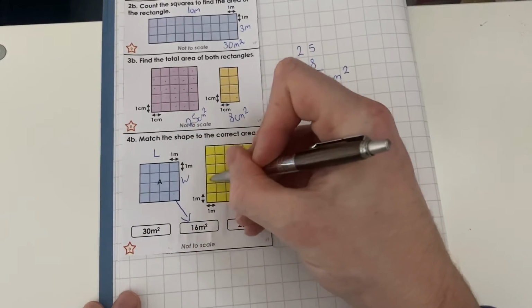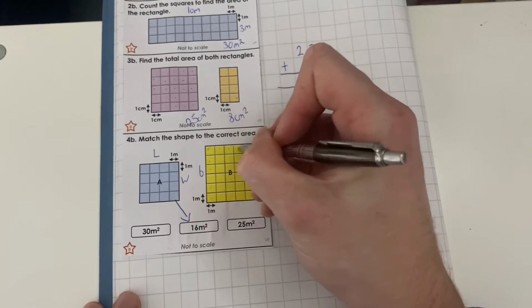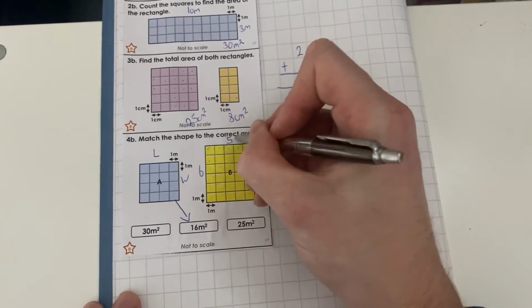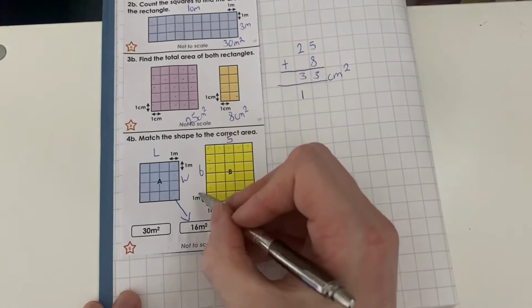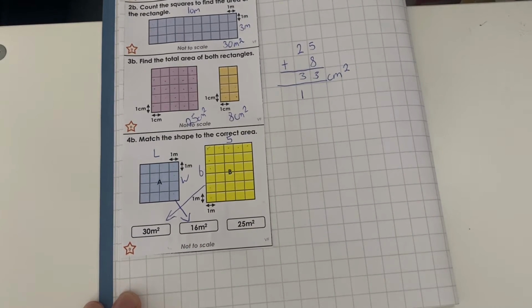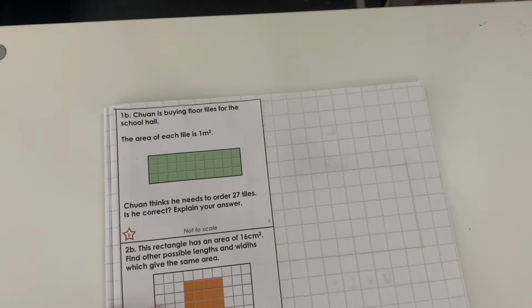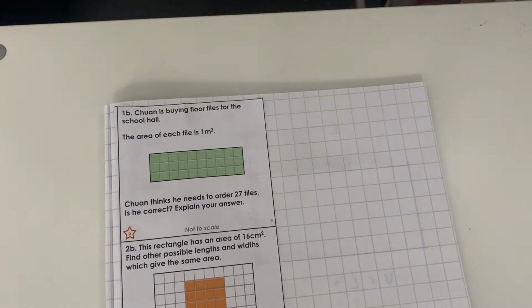We've got 1, 2, 3, 4, 5, 6, and 1, 2, 3, 4, 5. 6 times 5 equals 30. 30 meters squared. Really nice and simple, that is. Now we're going to do some reasoning and problem solving questions.